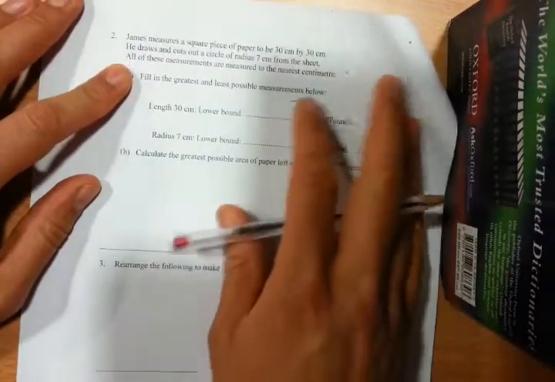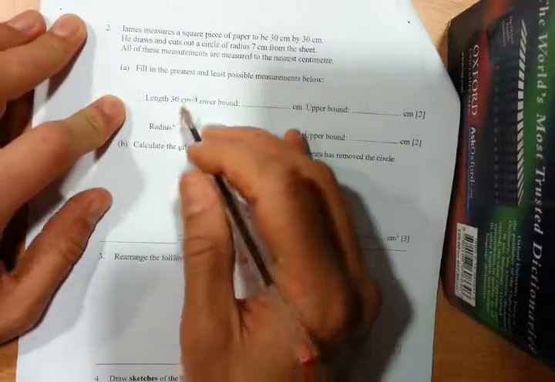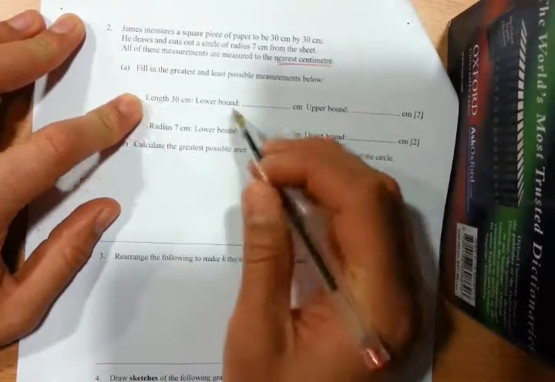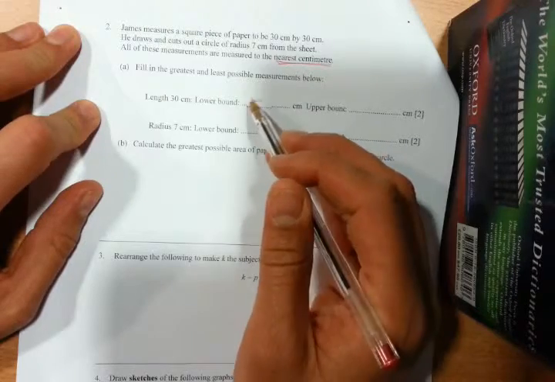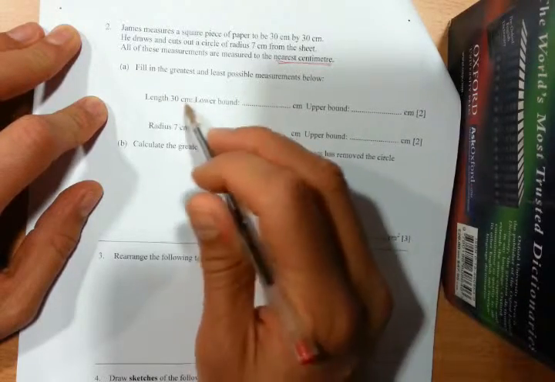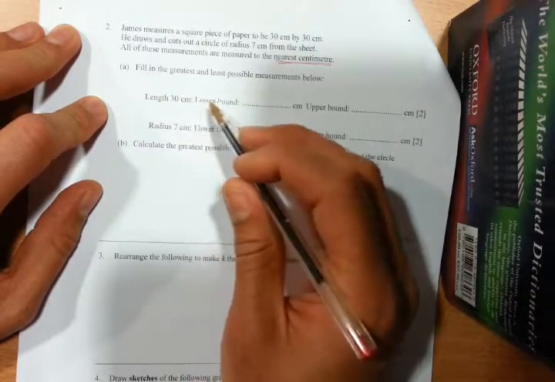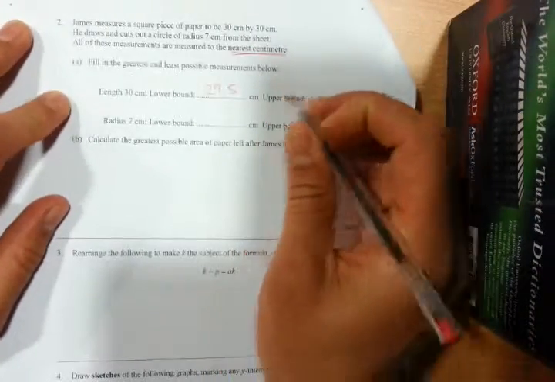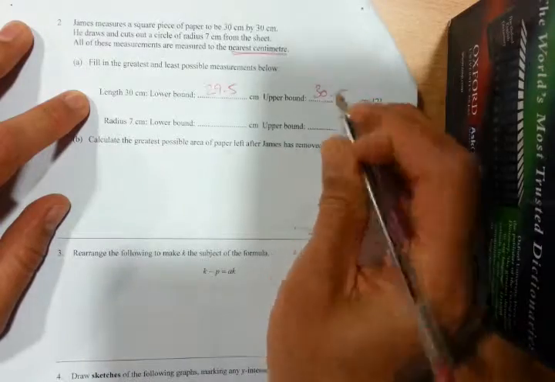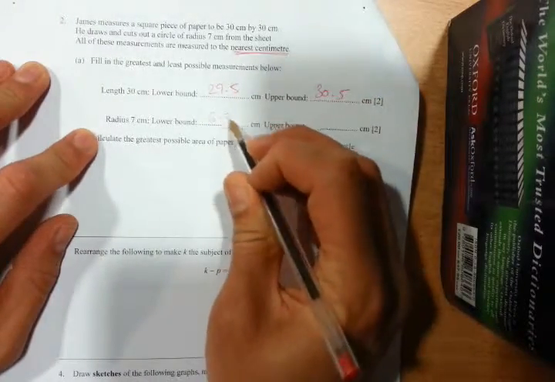James, upper bound. Okay. If it's to the nearest centimetre, then hopefully you know that for bounds you go to the next centimetre, up and down, and then halfway between them. So if 30 is the centimetres measured to, next one down would be 29, so halfway to that is 29.5. Next one up is 31, so halfway to that is 30.5. And similarly for the lower bound, 6.5 and 7.5.